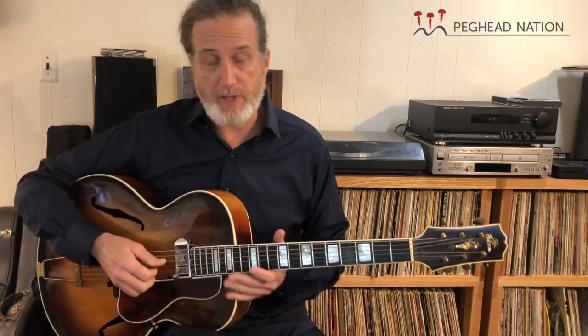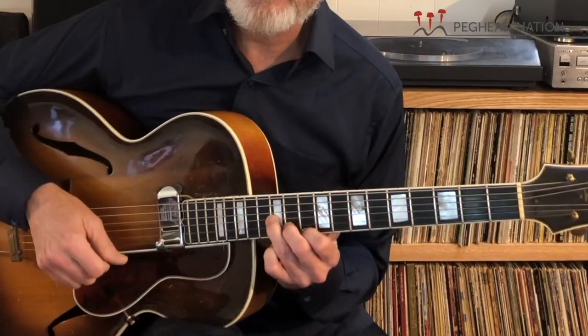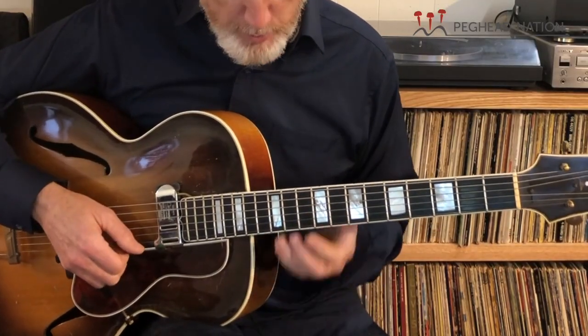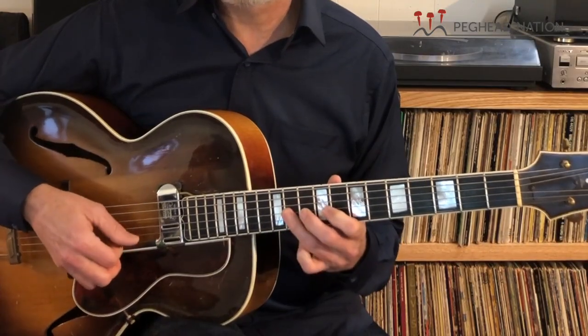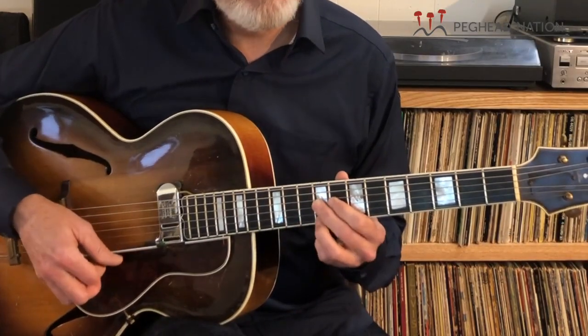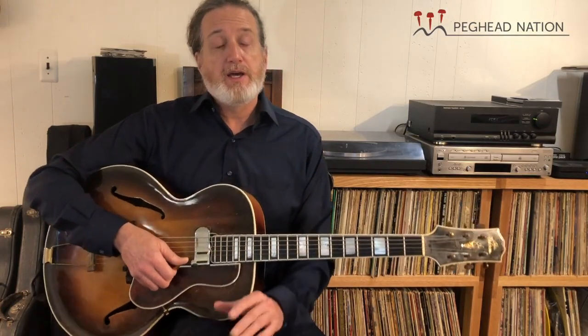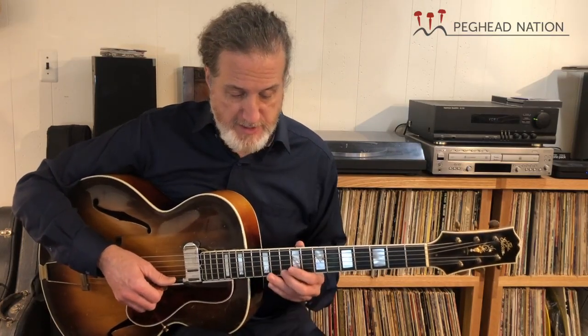The 2 is just a whole step above. So we've got this movement. This movement is what we've listened to again and again and again in Lester, in Charlie Christian, and in Louis Armstrong. And this is the flat 9 of the 5.